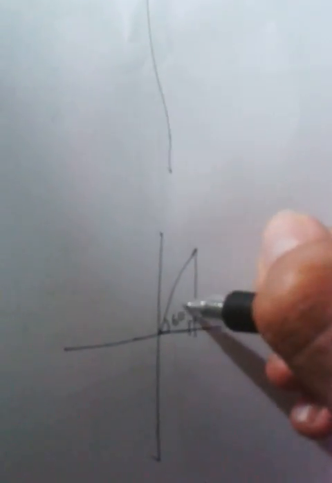Okay, now for our last angle, it's going to be the 60 degrees. Oh, okay, never mind, let's do another one. Okay, so right here, this is our 60 degrees, and this is 30 degrees.